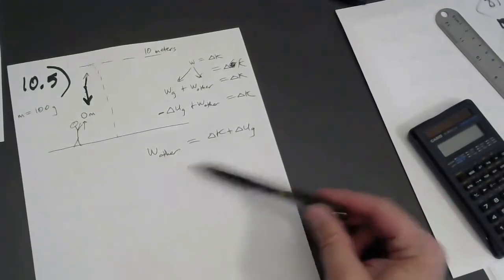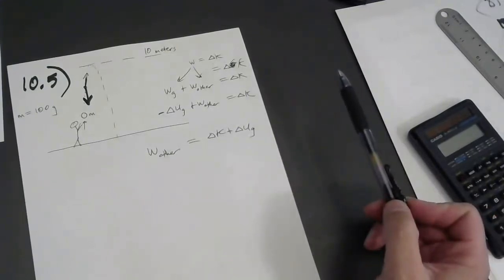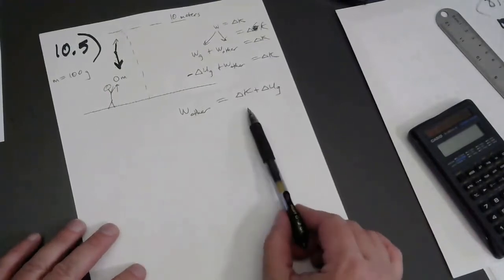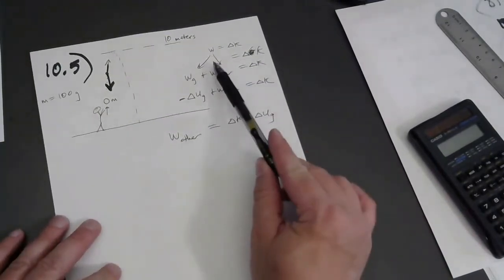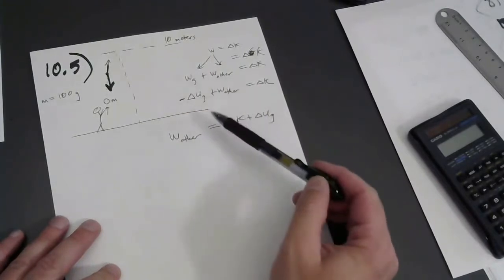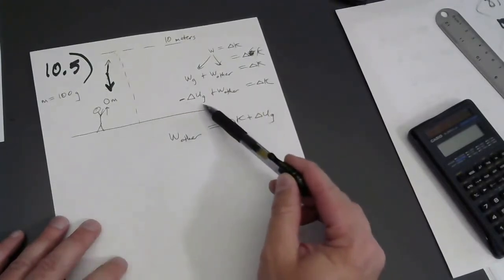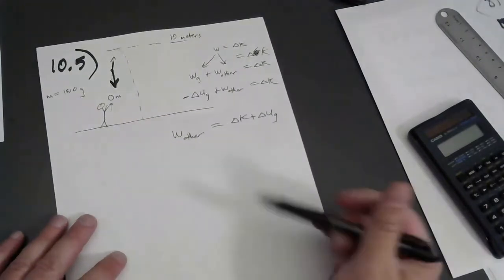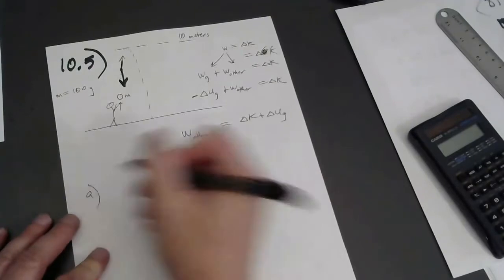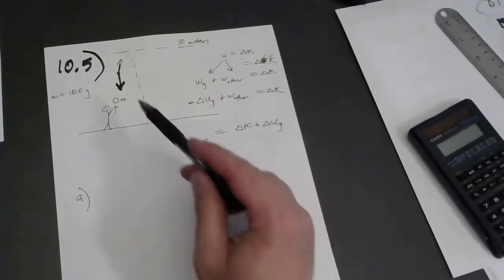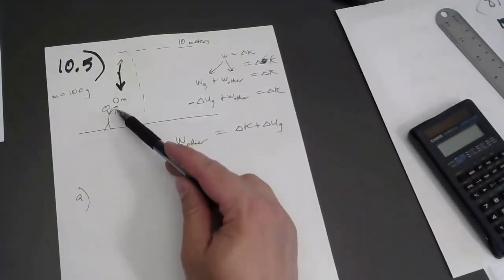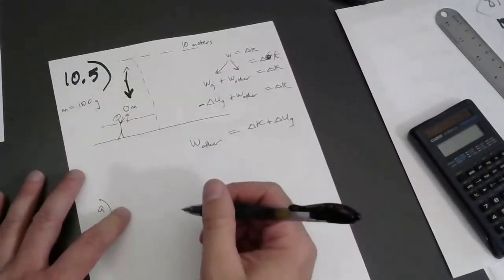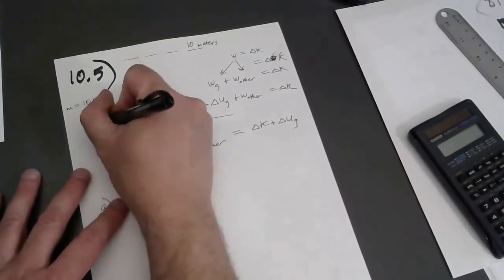And I'm going to use this equation for problem 10.5 right now. I think it probably is worth memorizing this. Well, it's really more important to know how to get from here to here, just to substitute the negative change in gravitational energy for work done by gravity. Okay, let's solve part A of this problem now. They're asking, how fast does this person need to throw the ball to get it up to 10 meters if the ball is thrown from a height of 1.5 meters?